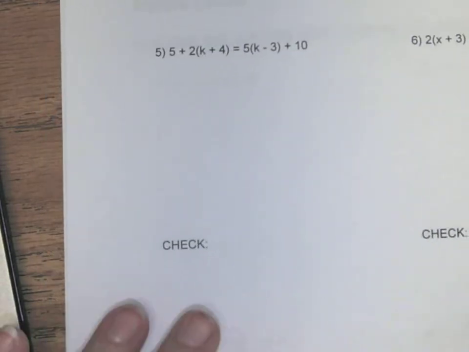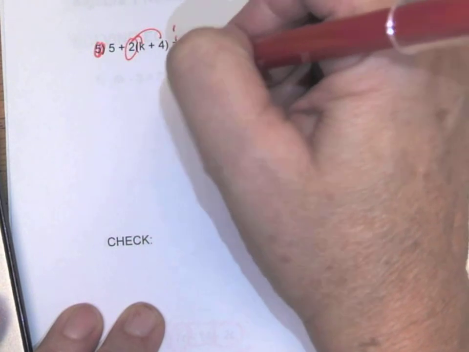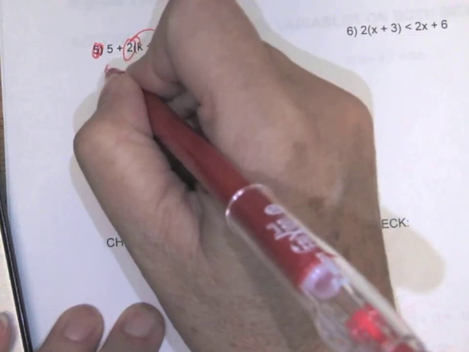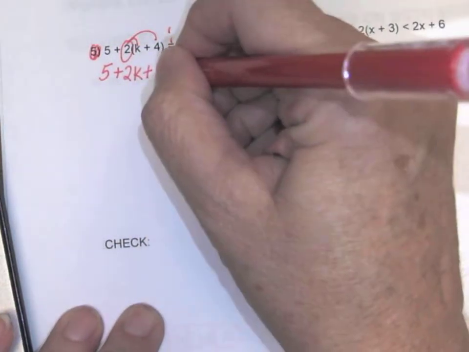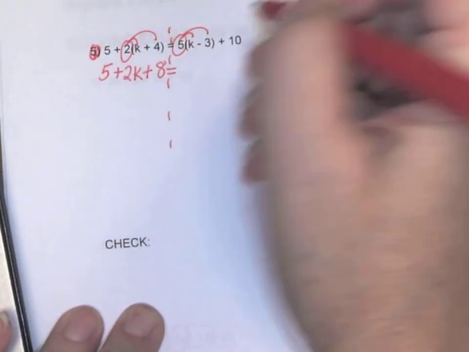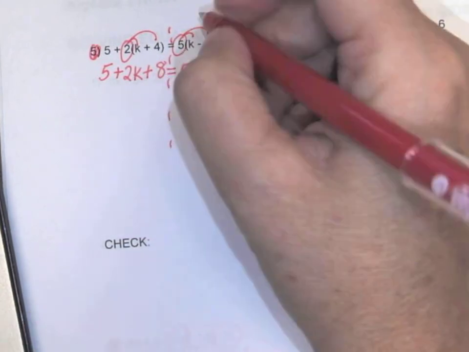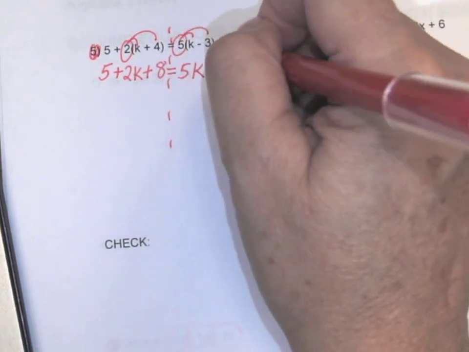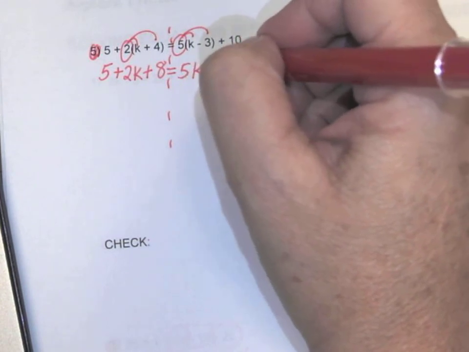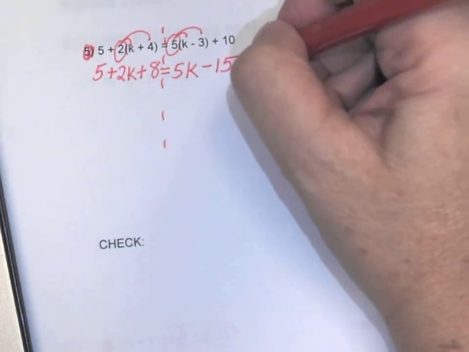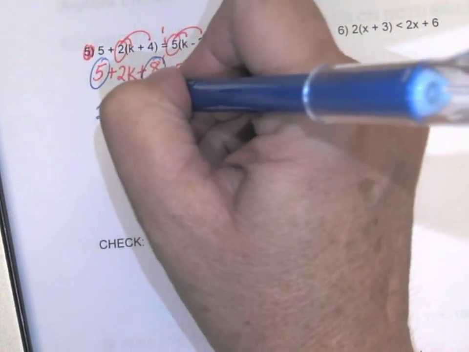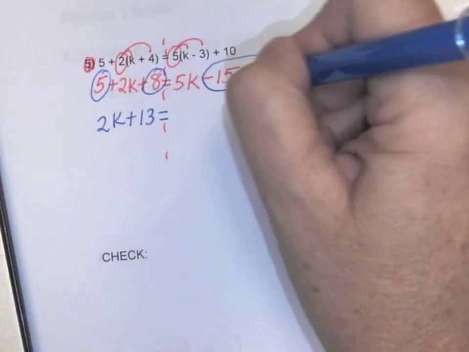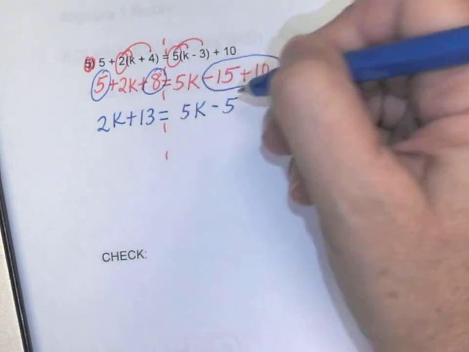So let's move on to number 5. And 2 is multiplied through the parentheses. So we don't multiply the 5, we just bring it down. 2 times k is 2k, 2 times 4 is 8. Now we're multiplying 5 through the parentheses. 5 times k is 5k. 5 times negative 3 is negative 15. Please don't put minus negative. Just put minus 15. Bring down your plus 10. On the left, we can combine our constants, so we get 2k plus 13. On the right, we can combine our constants, 5k minus 5.